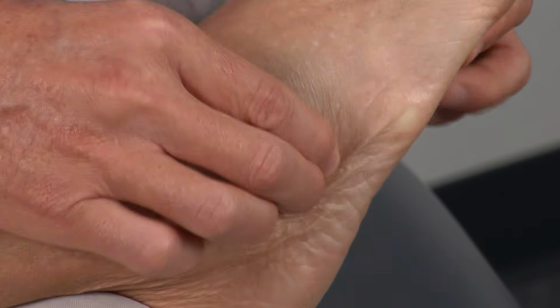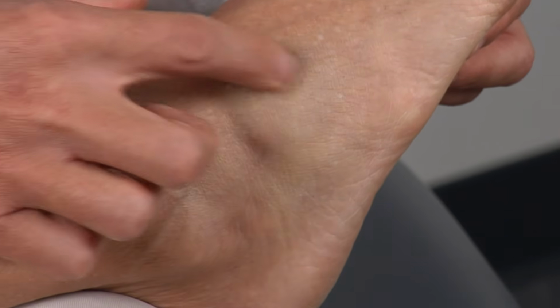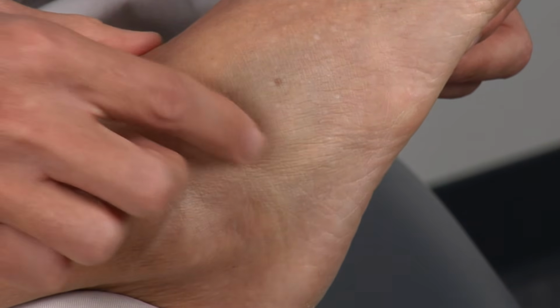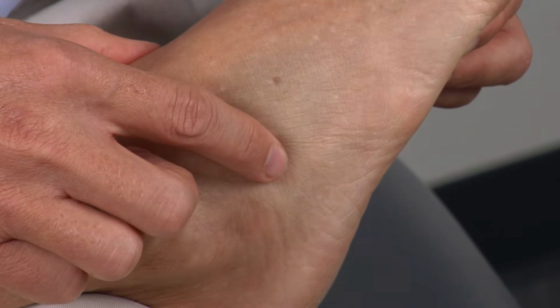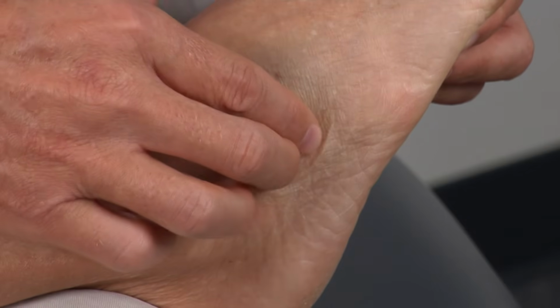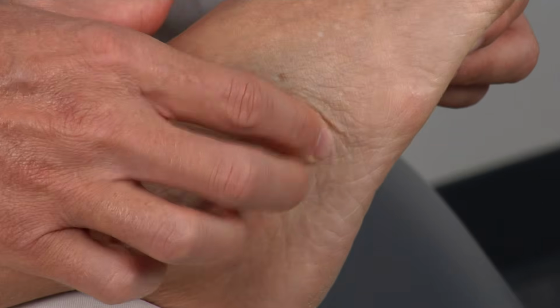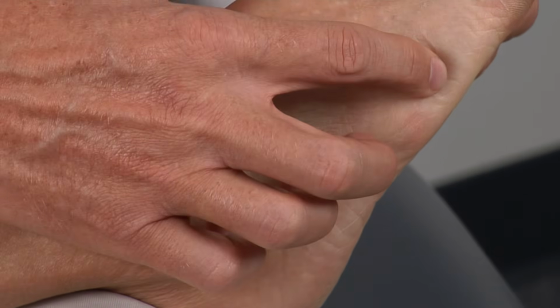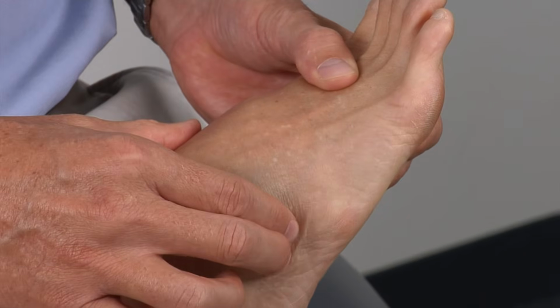Now, that cuboid is sometimes largely covered up by the extensor digitorum brevis, so it may be some soft tissue there. The cuboid approximates with the base of the fifth and fourth metatarsals.